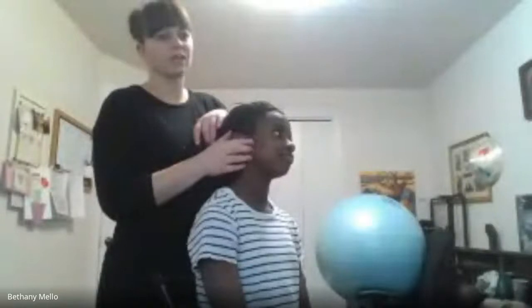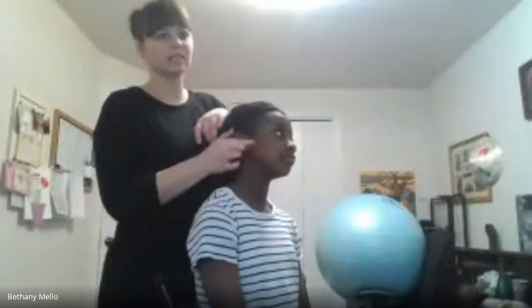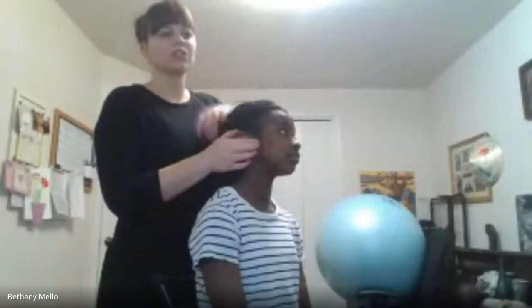So at this point, since we're still on the face here, we could also palpate her temporomandibular joint. That's the articulation between the mandible down here and the temporal bone in the cranium, located just anterior to the tragus of the ear. And then what you're going to do is test the strength of the temporalis and masseter muscle.